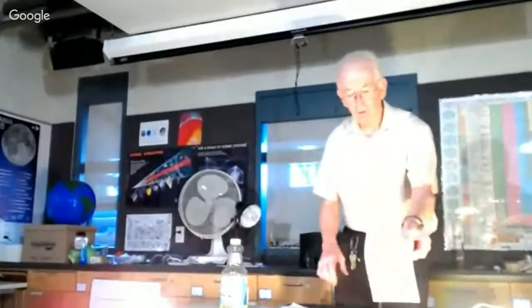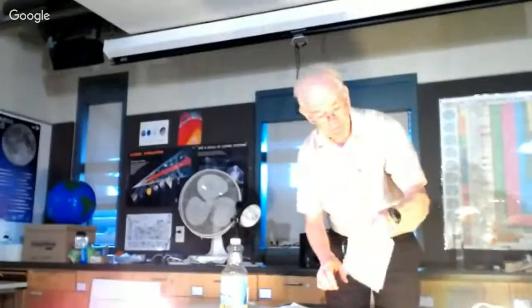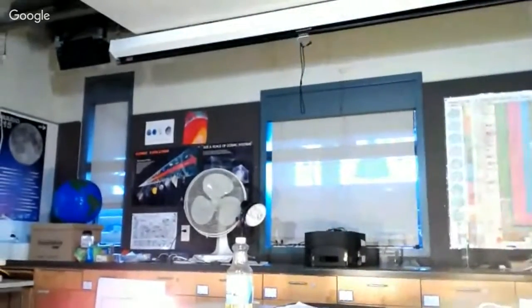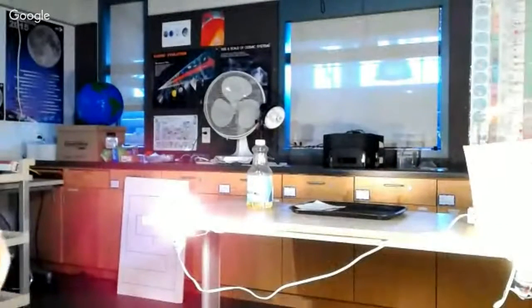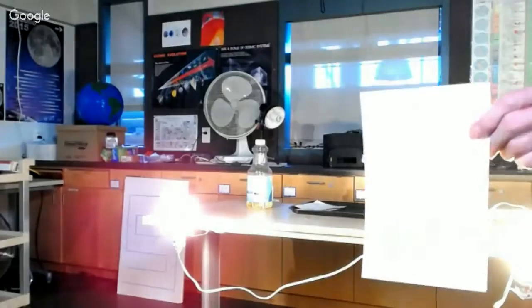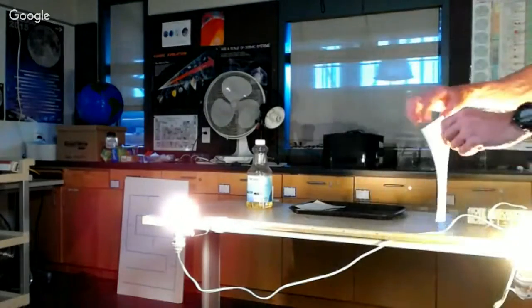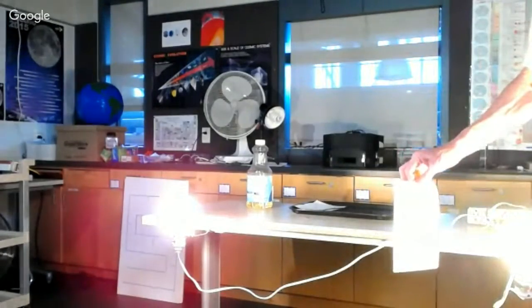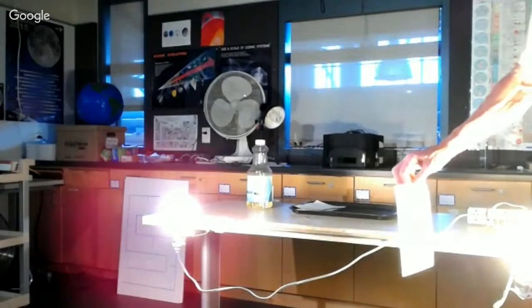Yeah. So what you can see here is that I have an oil spot. It's a little too bright still. But I'll bring it over here. I think that maybe even these lights are just too bright to see it.